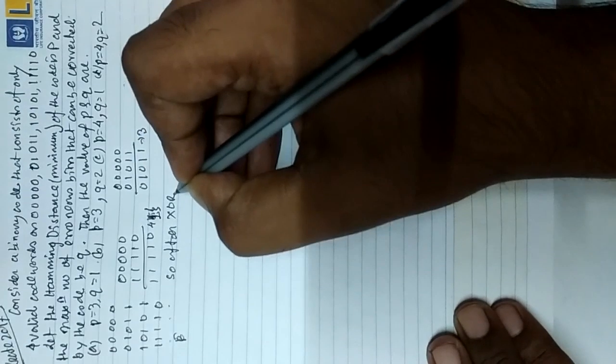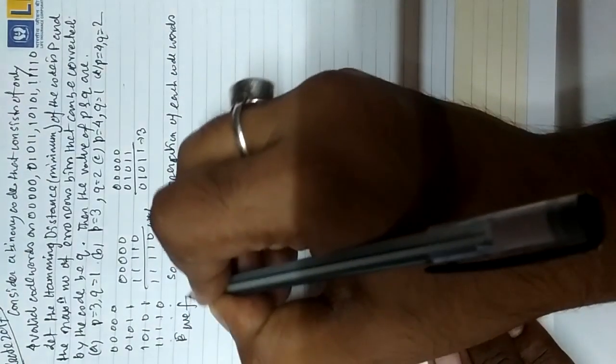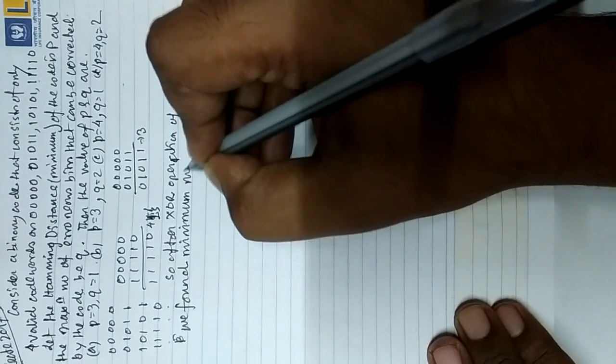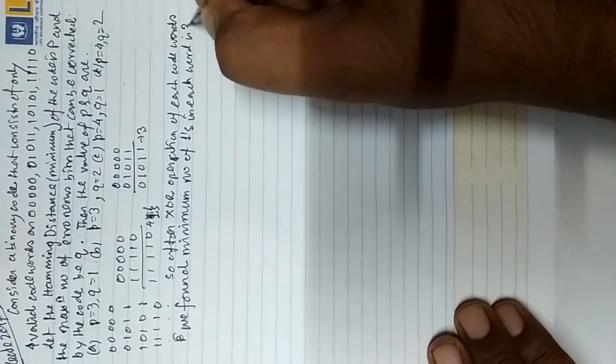Okay, so for correction of D errors, by seeing this, what we can say is that after XOR operation of each code word, we found the minimum number of ones in each word is 3.